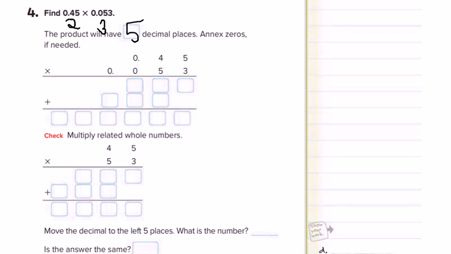So let's go ahead and do our multiplication once we've lined these up. 3 times 5 is 15, regroup my 1. 3 times 4 is 12, plus 1 is 13, regroup my 1. 3 times 0 is 0, plus 1 is 1. I put my 0 as my placeholder, and then I can begin with my 5.